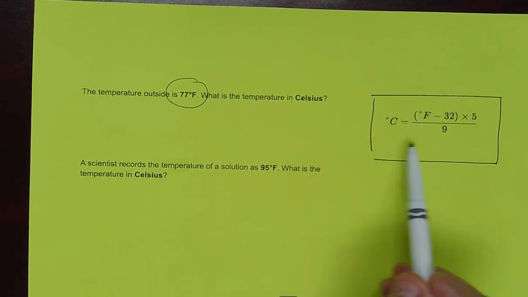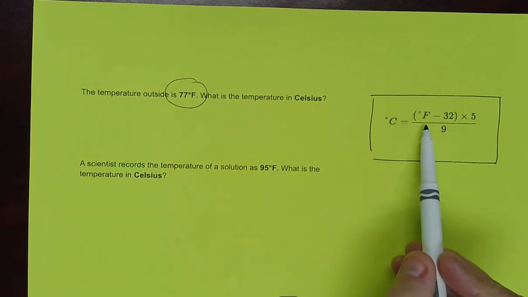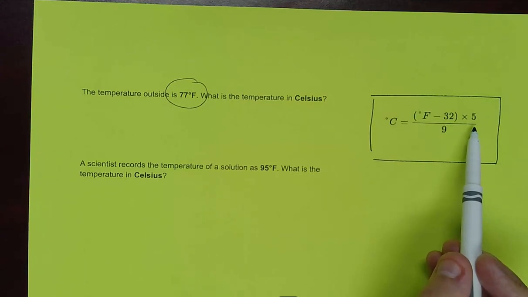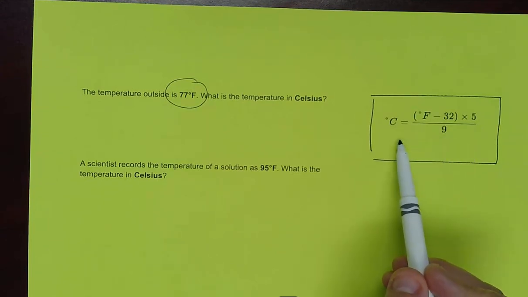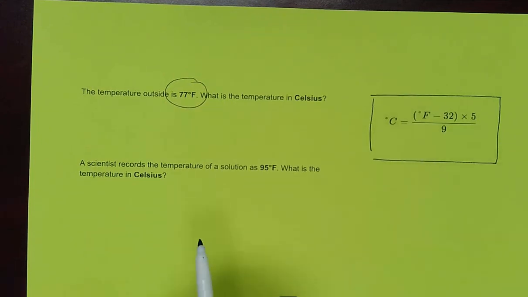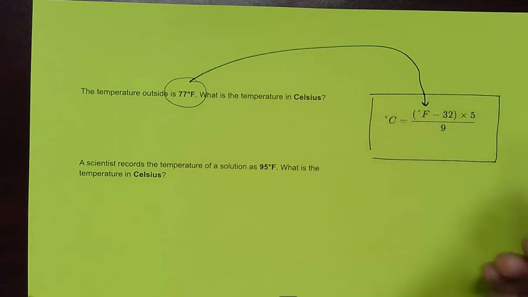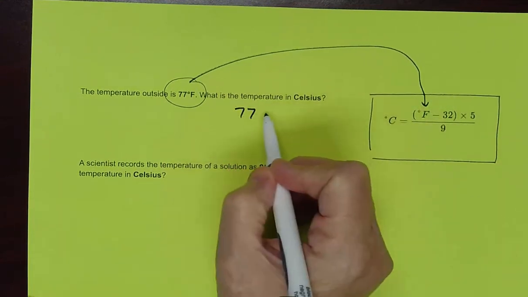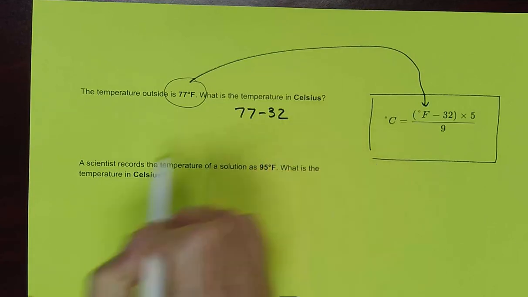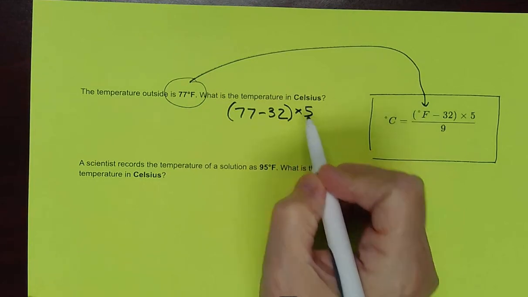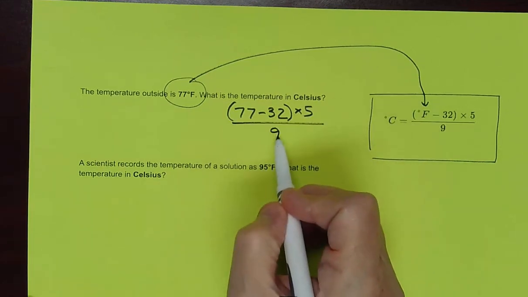So we have this formula, and it tells me Fahrenheit minus 32 times 5 divided by 9 would give me what the Celsius is. So all we have to do is take that temperature of 77 and put it in the formula. 77 minus 32 in parentheses times 5 divided by 9.